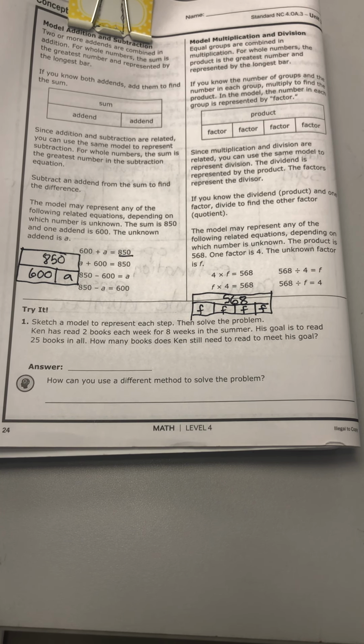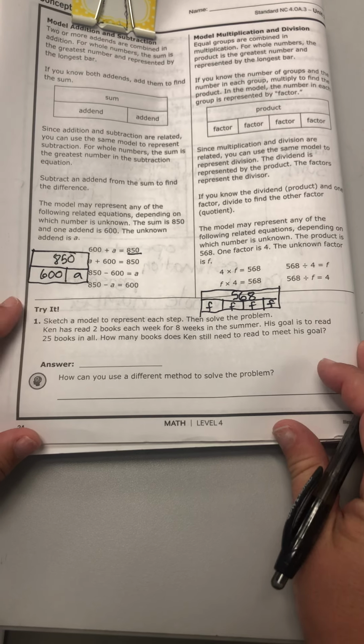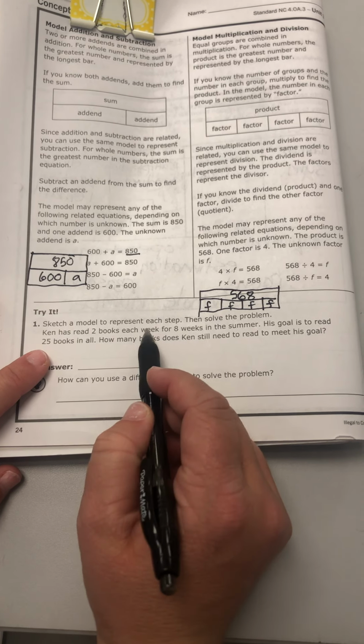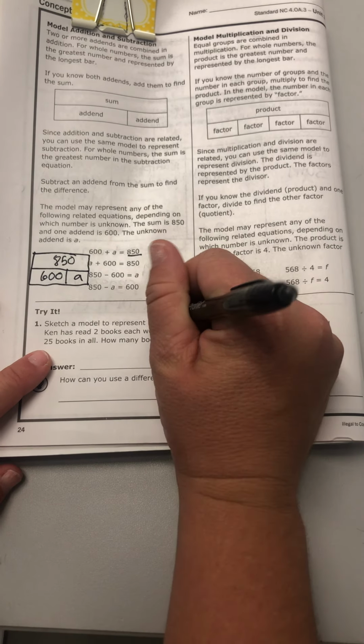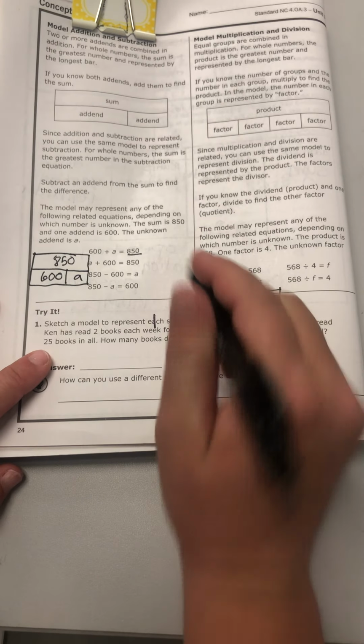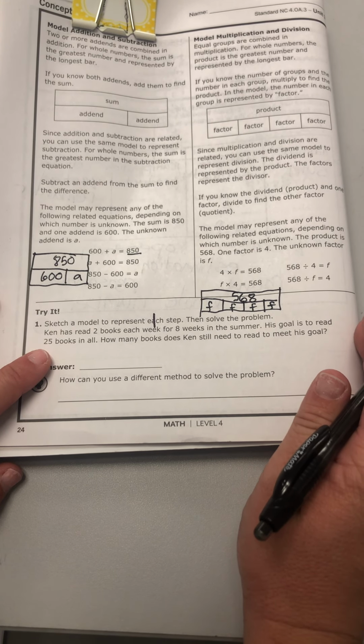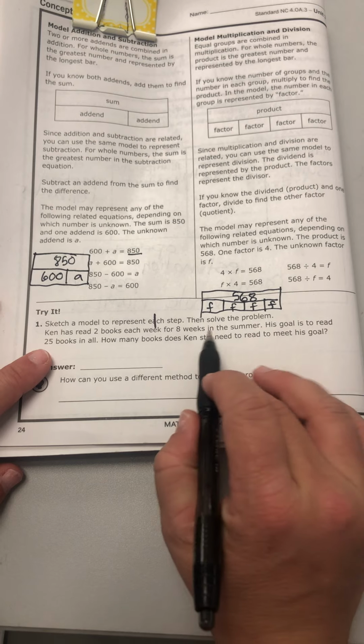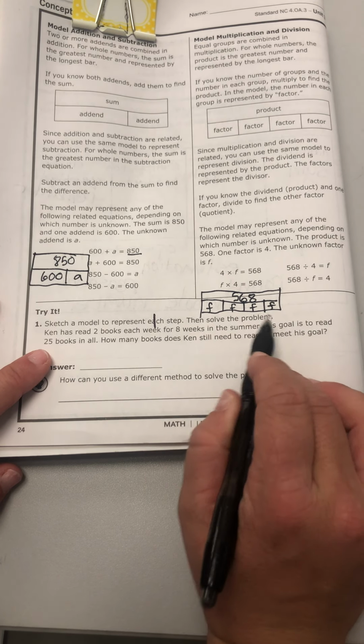So, first thing we do is we read the problem for the first time. Second time, we do what? We take out the information. It says sketch a model to represent each step. Each step meaning one, which could be any of the operations. Then solve the problem.